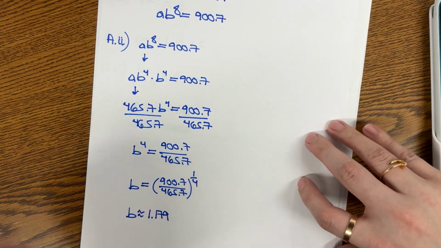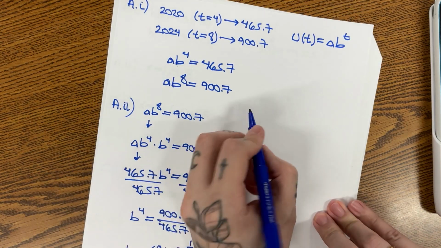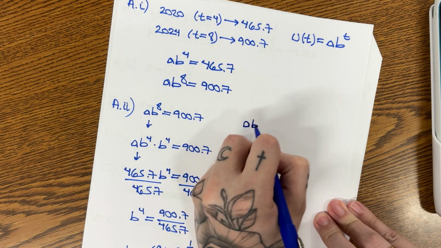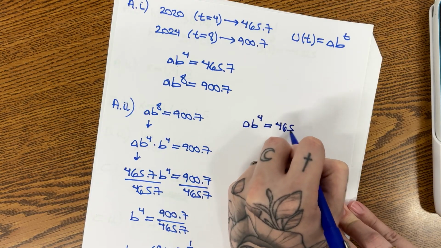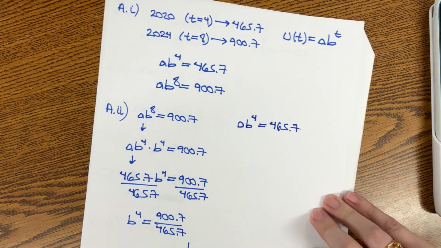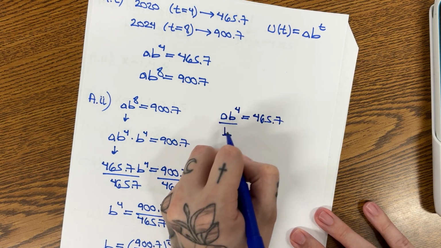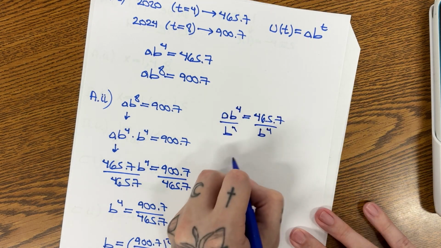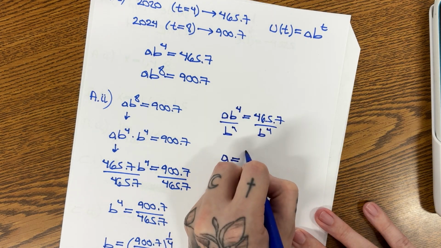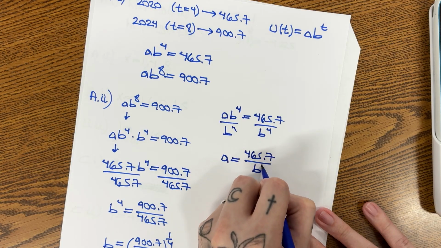So I'm gonna come back up to this first equation. I'm gonna write AB raised to the fourth equals 465.7. And then I need to solve for A, so I'm just gonna divide by B to the fourth. So A equals 465.7 over B raised to the fourth.